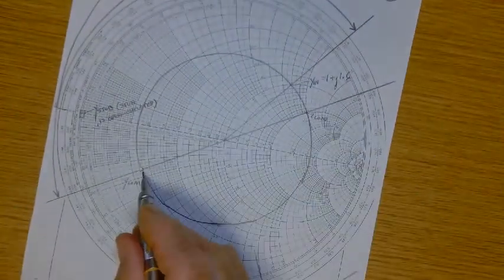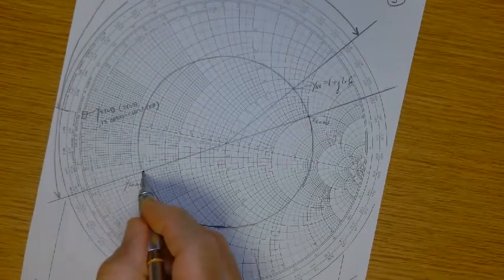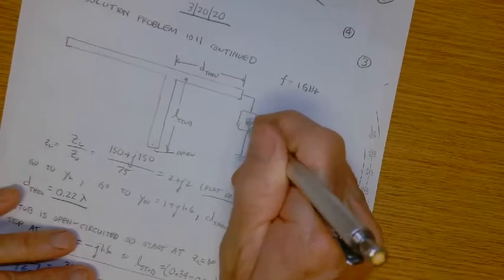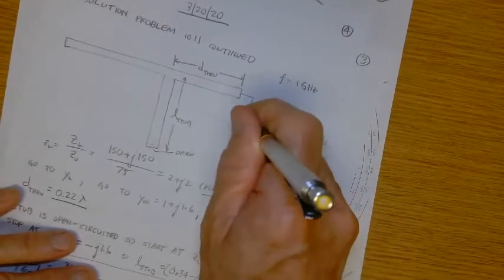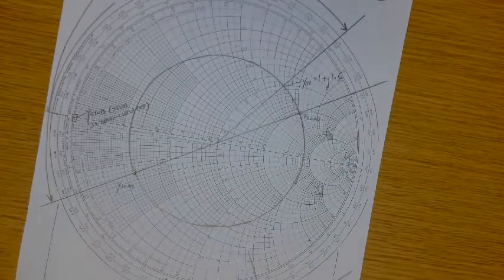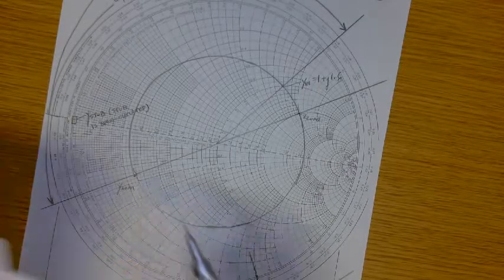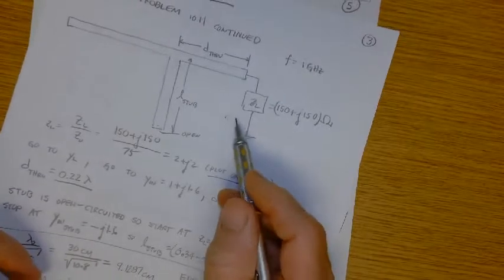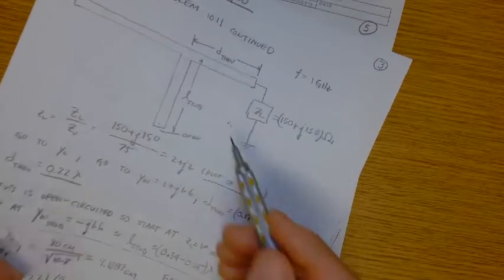Okay, Z load, Y load, right? So here I am. Being right here is the same as being at the load, at the load admittance. Don't lose track of that. Your position on the Smith chart and your position on this circuit diagram have to be in your mind at the same time, right?